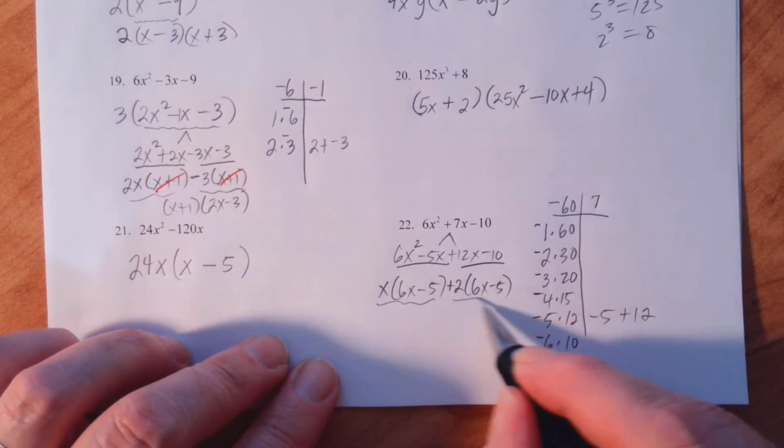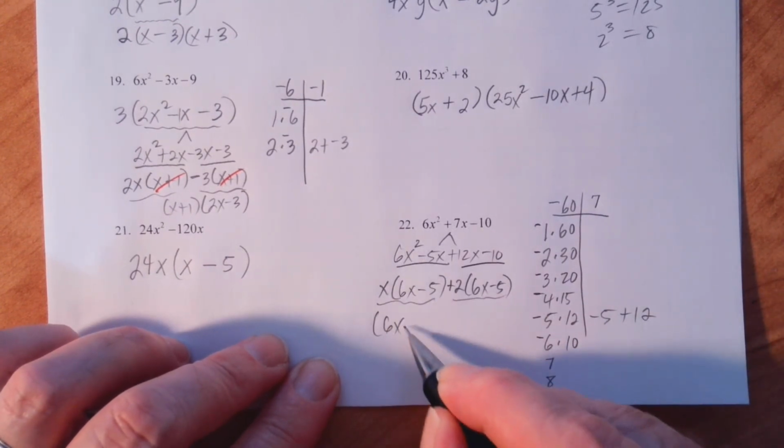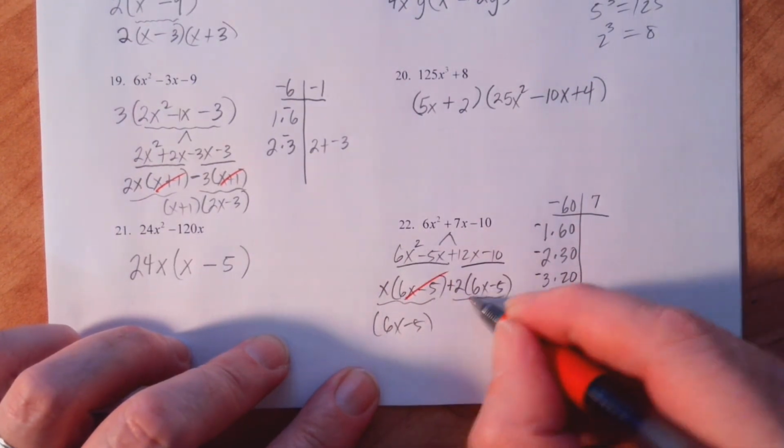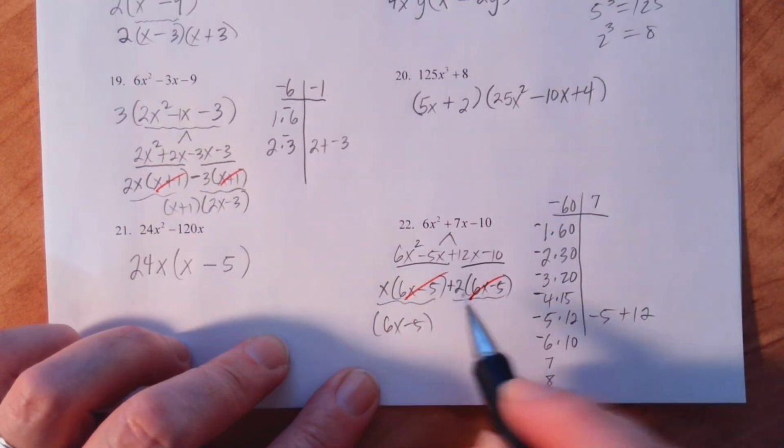So here's my two terms with a common factor of 6x minus 5. And again, when we cross that out, you can see your other factor is going to be x plus 2.